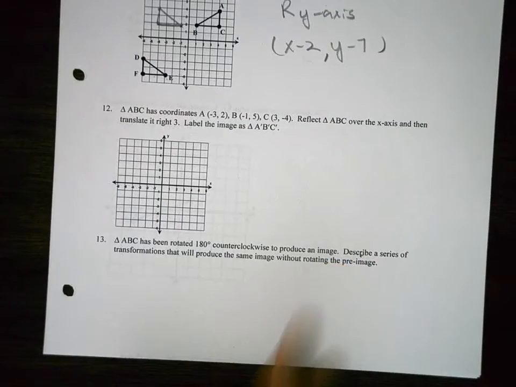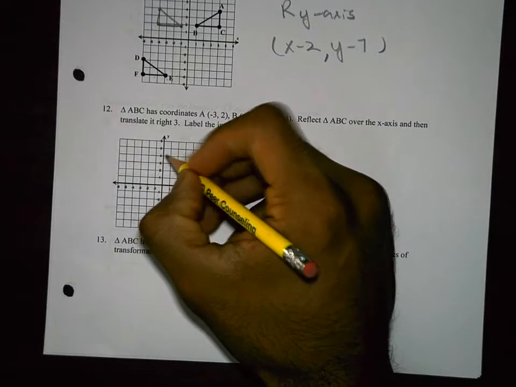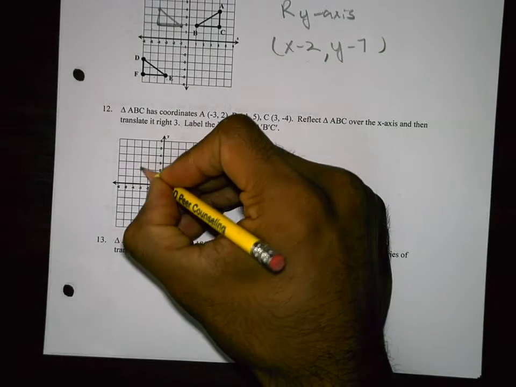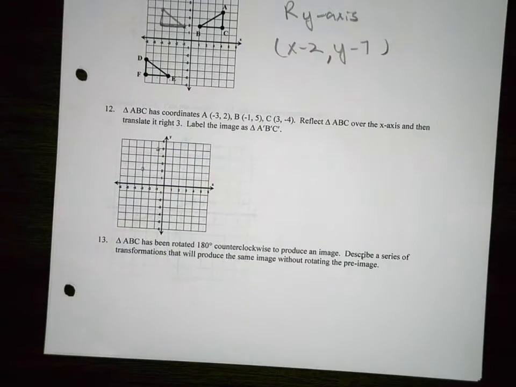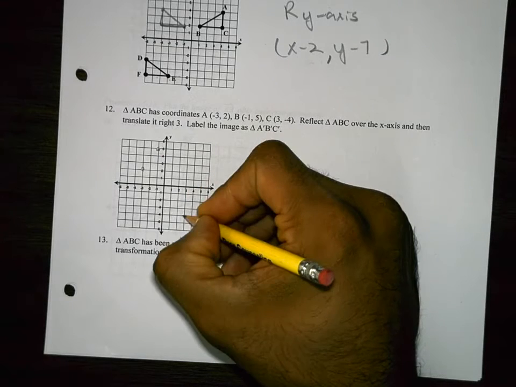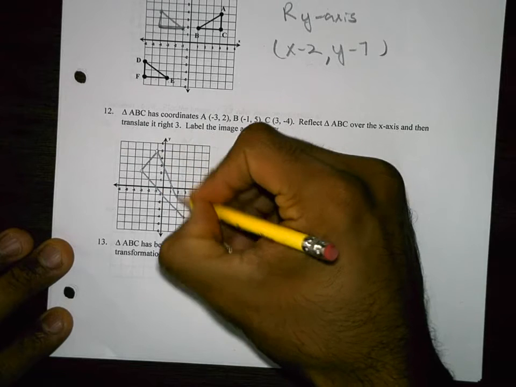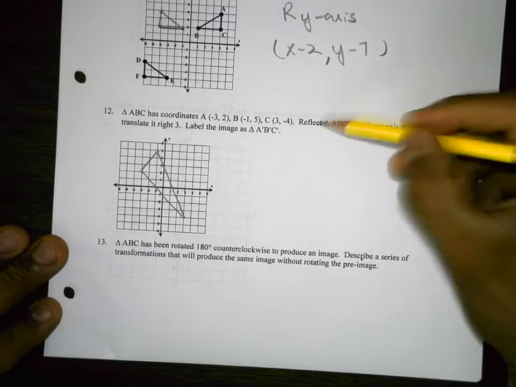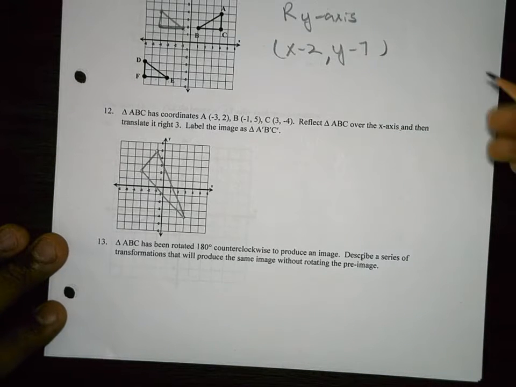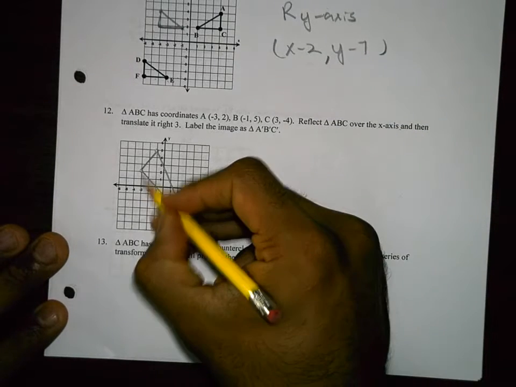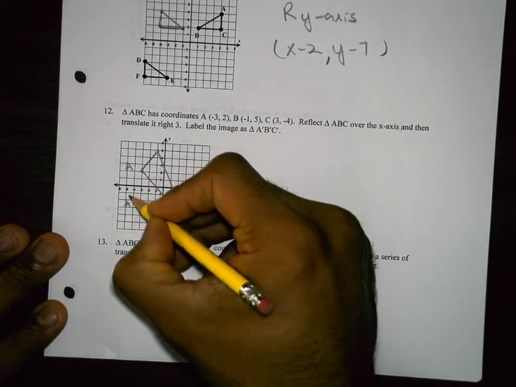Number 12 says they give you the coordinates A (-3, 2), (-3, 2), (-1, 5), (3, -4). Okay, so here's my shape. And they want me to reflect it over the x-axis, then translate to the right 3 spaces. Okay, so over the x-axis is right here, so we'll call this point A. So A prime is going to be down 2 spaces.